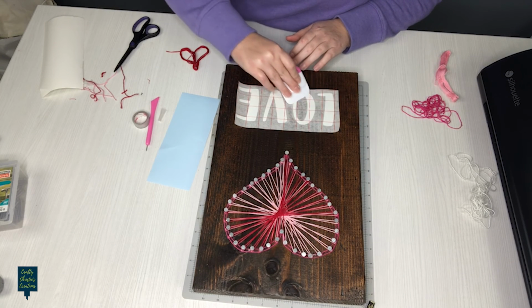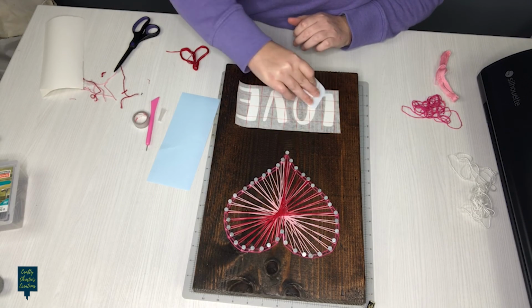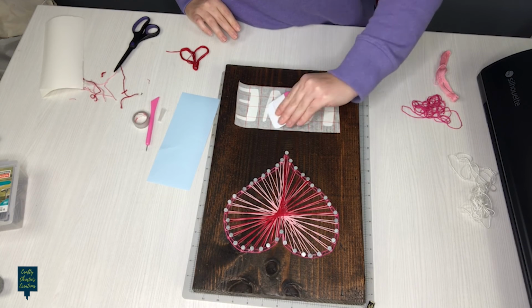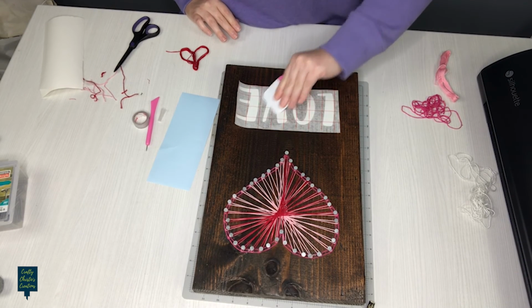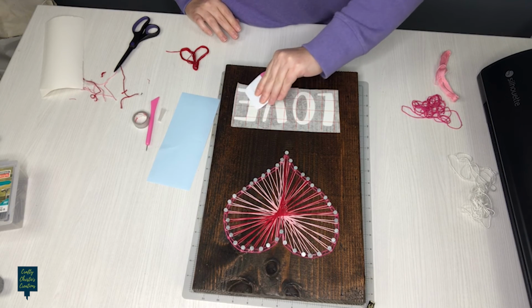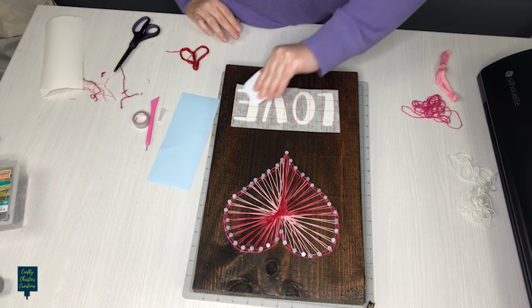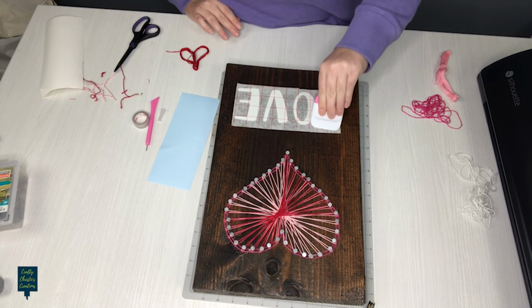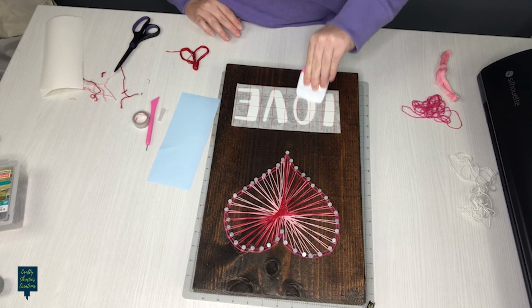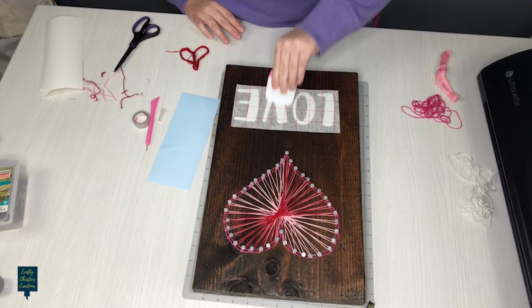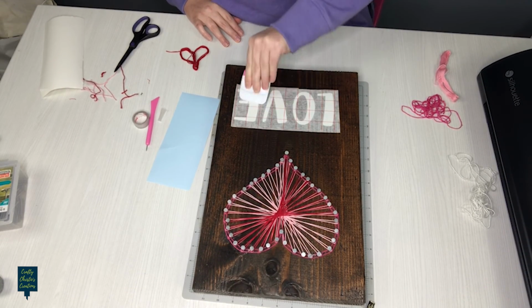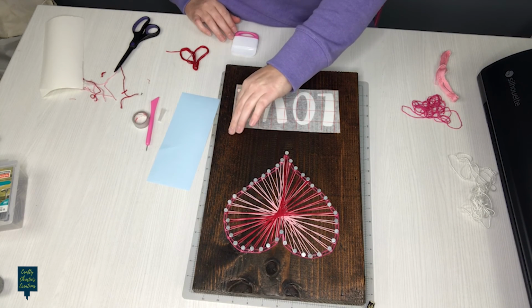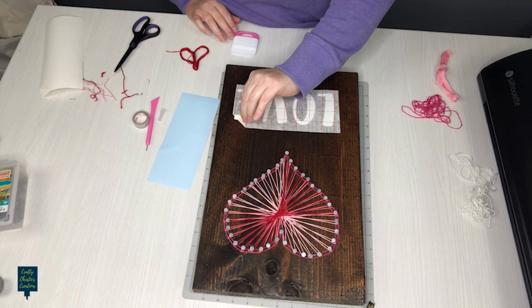It's a craft project. So now I'm going to use my scraper, and I'm going to go just over those letters. I'm trying not to scrape too much on the wood and try to just get right over those letters. I don't want to mess with any of the coating or anything I put on the wood. I'm just giving those a good scrape, make sure they're pressed down really well so that everything sticks, especially because I did not sand the board beforehand. So it definitely has some texture to it. So I'm just going to take some extra time with that scraper.